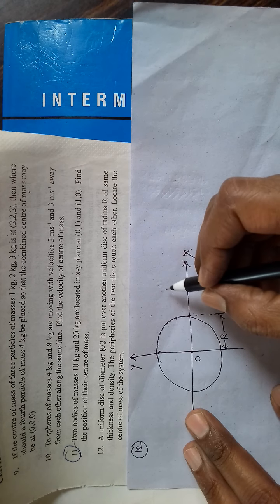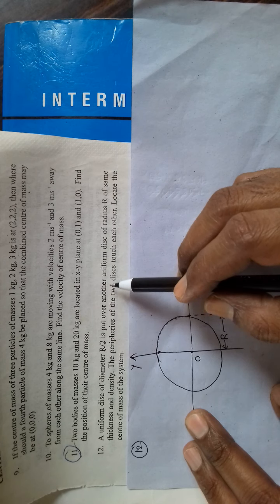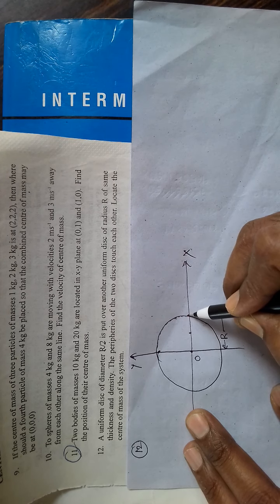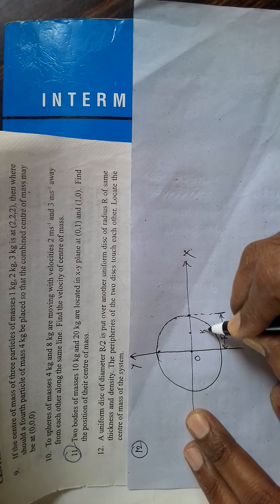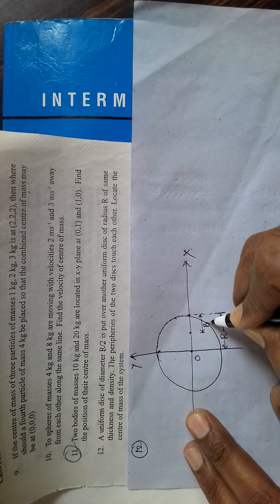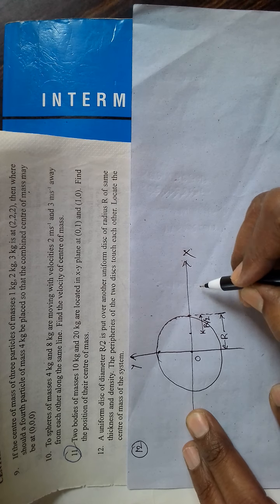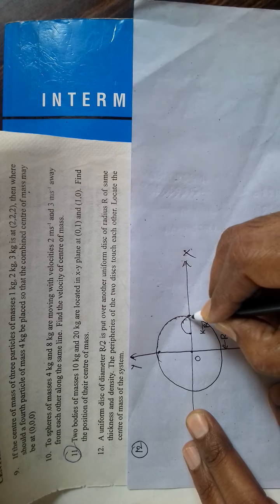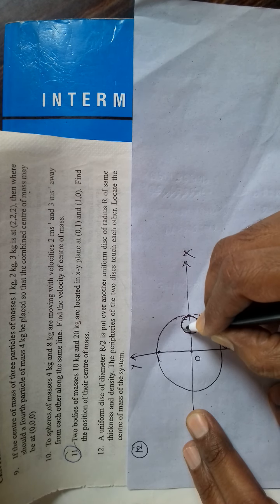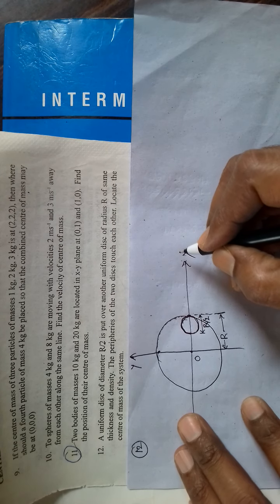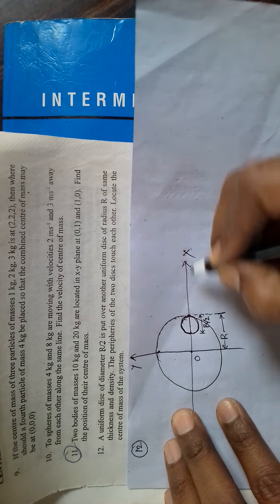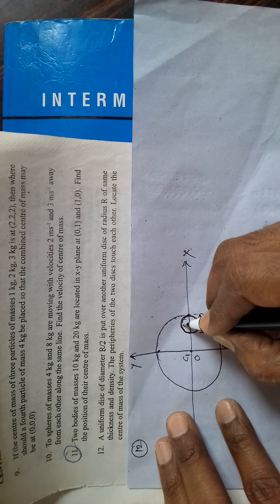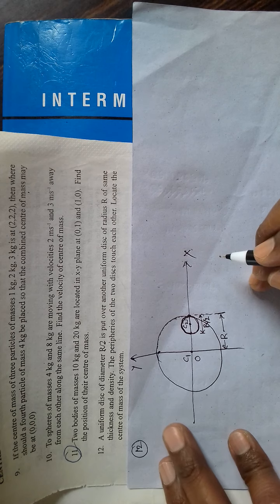Now a uniform disk of diameter r by 2 is put over. See, from here to here r, and from here to here r by 2. This is r by 2. Here to here r by 2. So its diameter is r by 2. Midpoint is here. Suppose the larger disk's midpoint is C1 and the shorter disk's center point is C2.